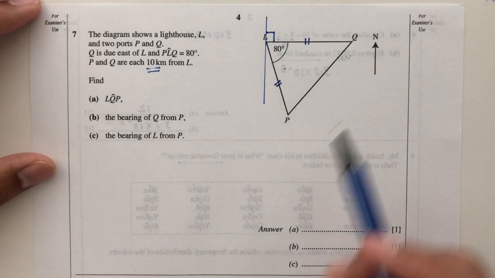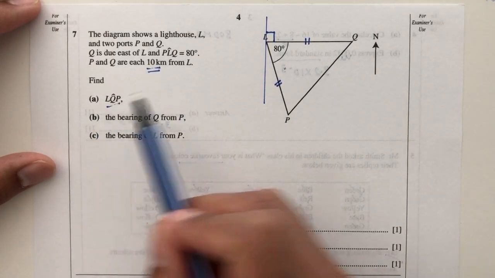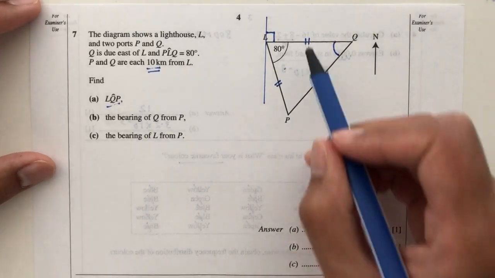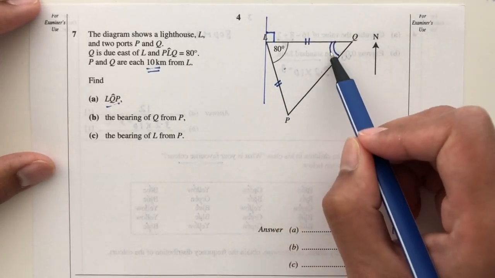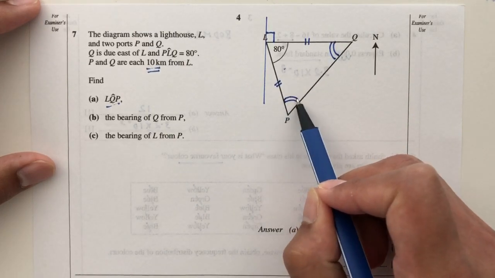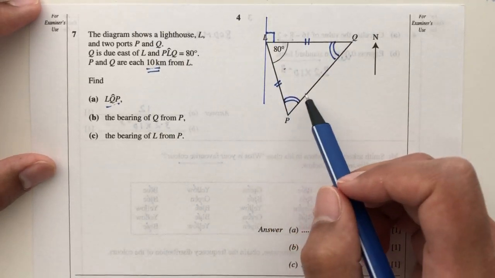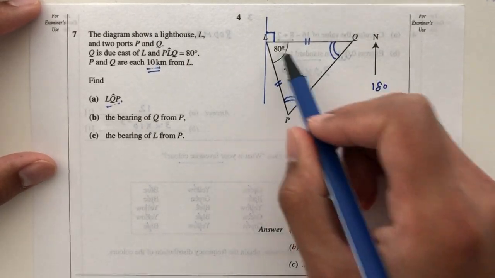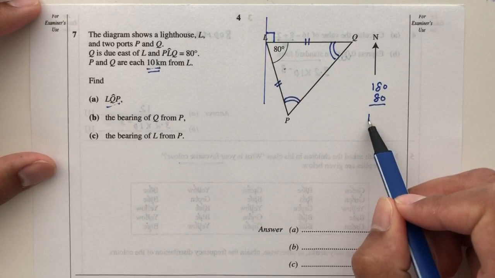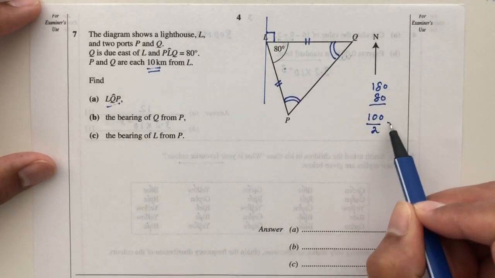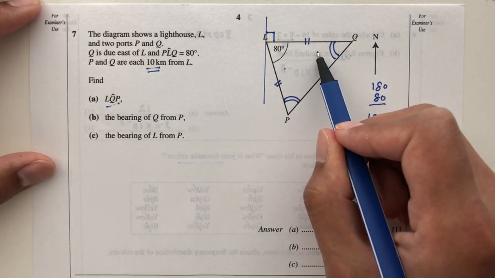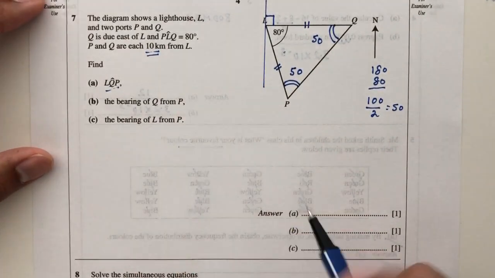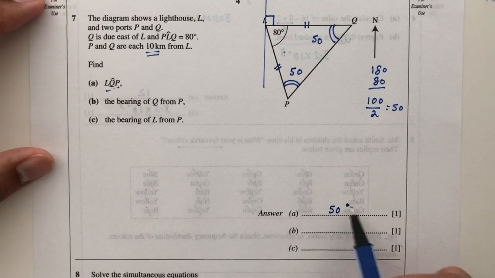Now the question says find LQP. So LQP, find this angle. But since these two sides are the same, we know this angle and this angle are the same as well. So this will be an isosceles triangle. So this angle will be just 180 minus 80. That will be 100 divided by 2. That will be 50. So this is 50 and this is also 50. So part A will be 50 degrees.